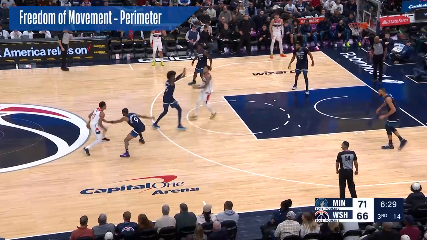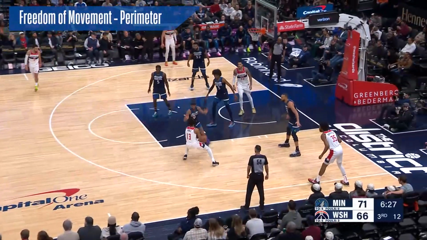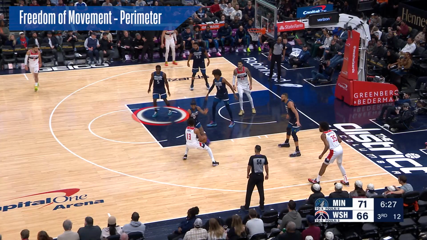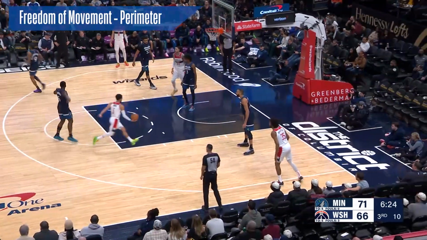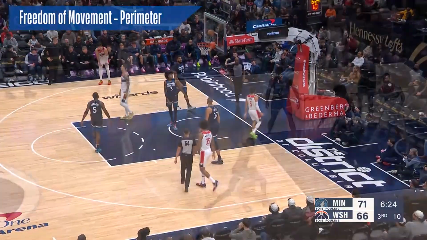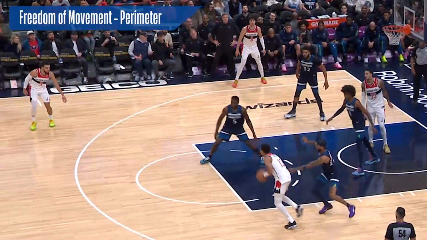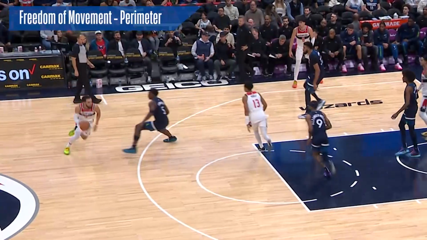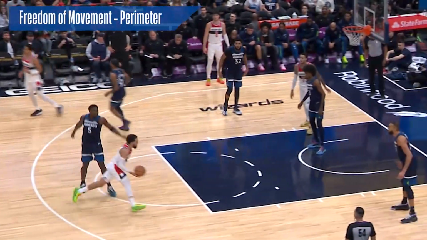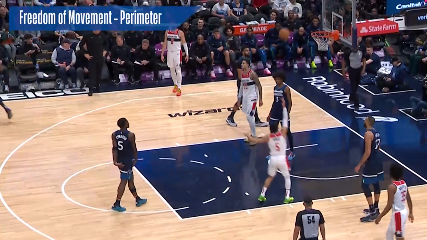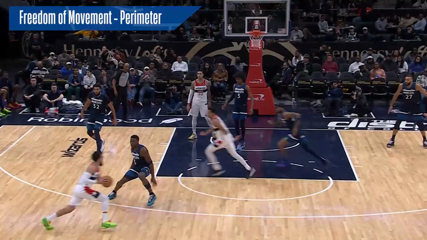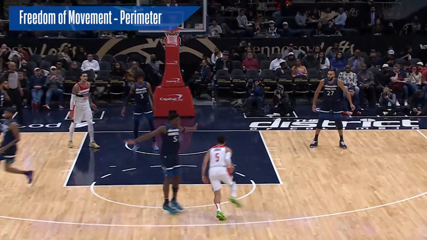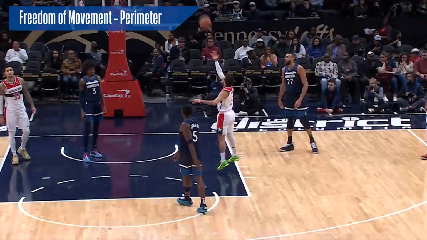Now, let's look at some examples of defensive players affecting offensive players' freedom of movement on the perimeter. The highlighted on-ball defender, Anthony Edwards, initiates illegal contact with the dribbler, Tyus Jones, that affects Jones' rhythm and balance as he starts to drive toward the basket. This is a defensive foul on Edwards. On-ball defenders cannot affect an opponent's speed, quickness, balance, or rhythm.